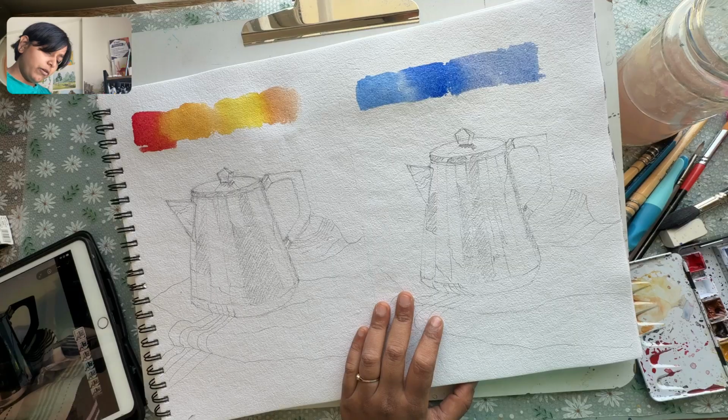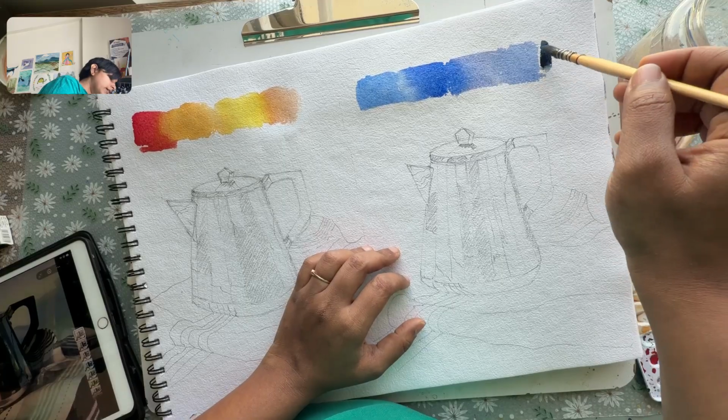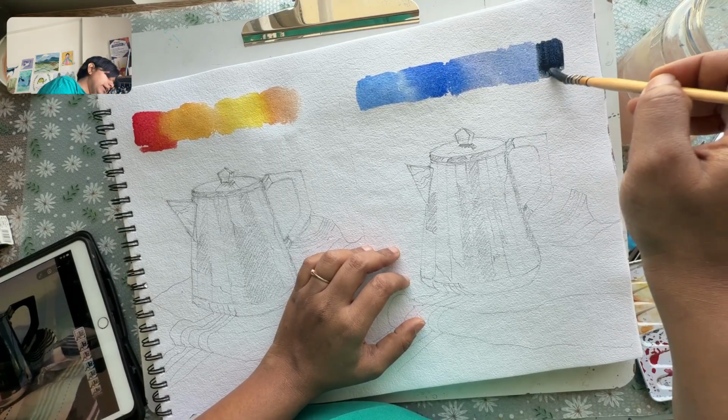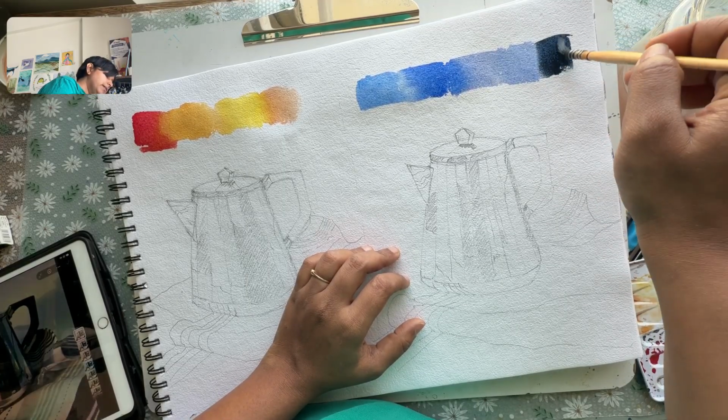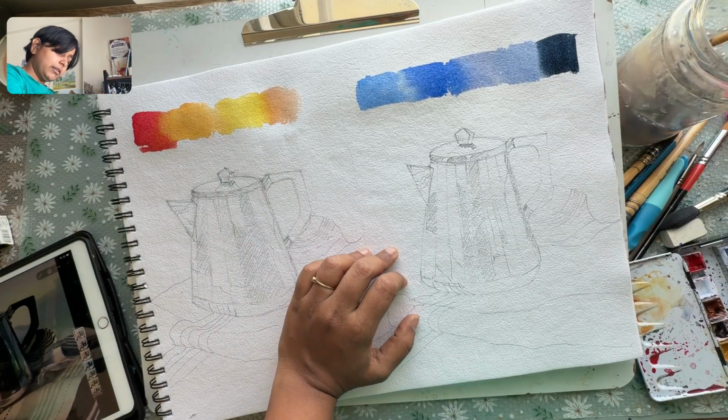And if I need very dark, in that case I will use black with ultramarine to get this dark indigo kind of color, so that this can be the darkest.